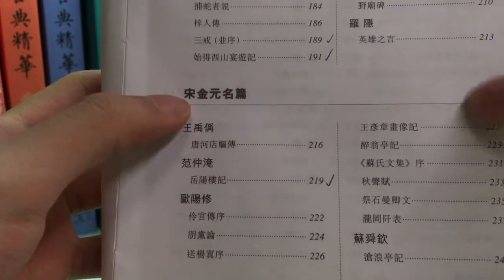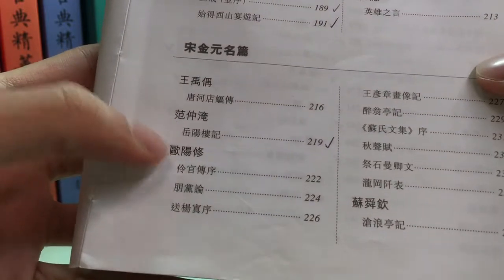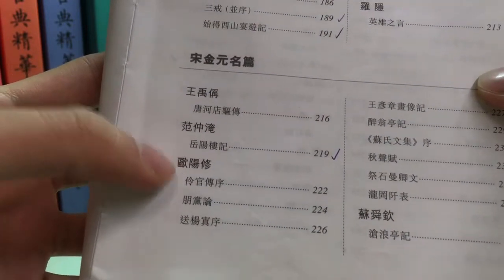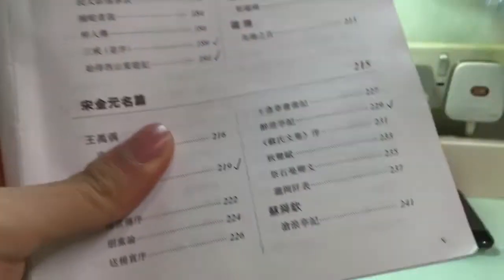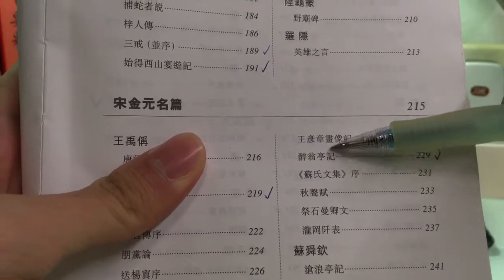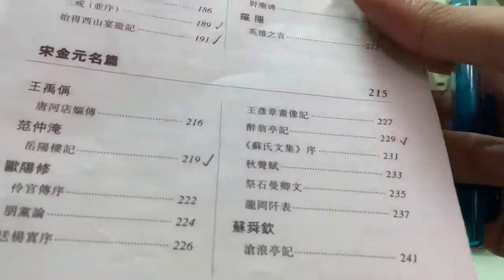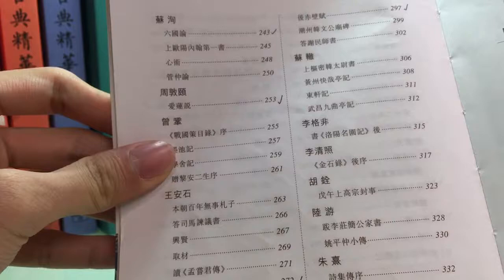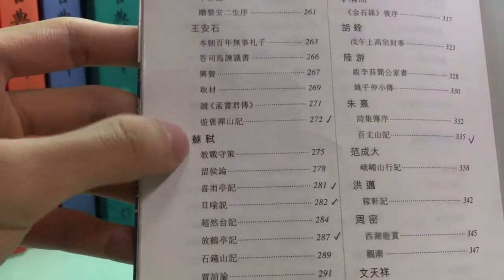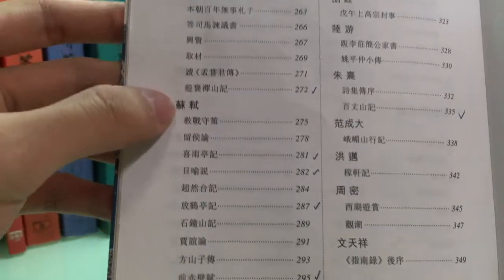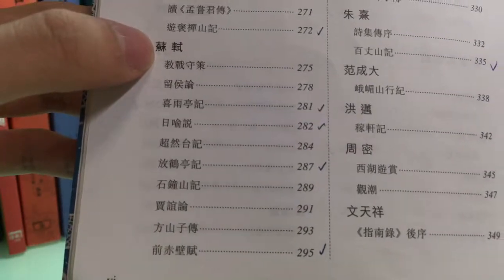Moving on to the Song Dynasty, you should definitely read stuff from Ouyang Sao. He writes great poems, and I think you should read Zhou Yong Teng Ge. This is a true masterpiece. Going on still in the Song Dynasty, you should definitely read Soul Sek. I love this guy. He writes great poems again, and I'd suggest all of these.